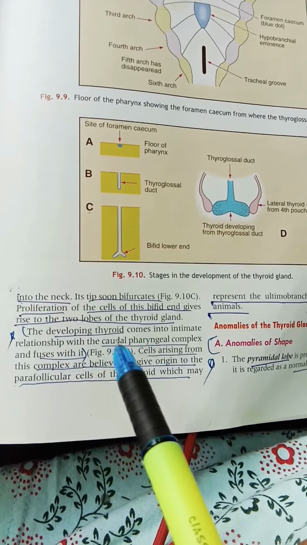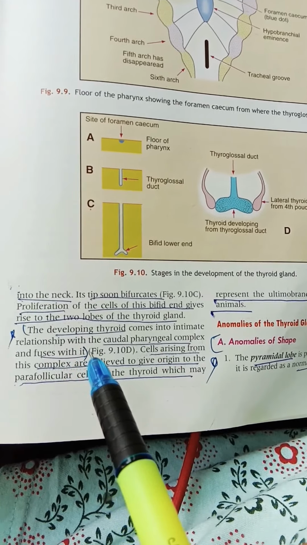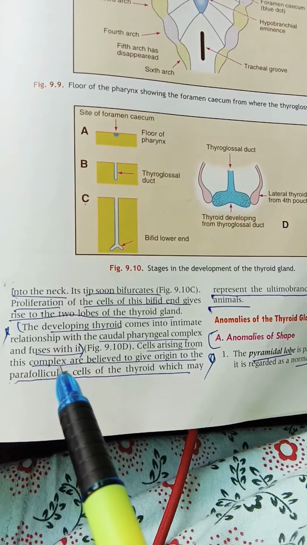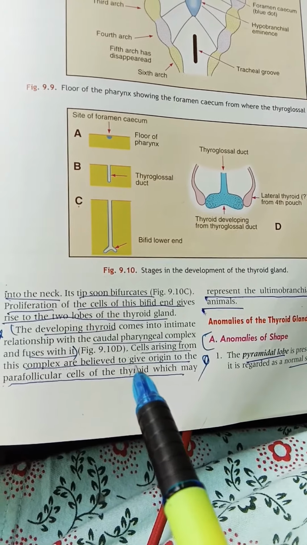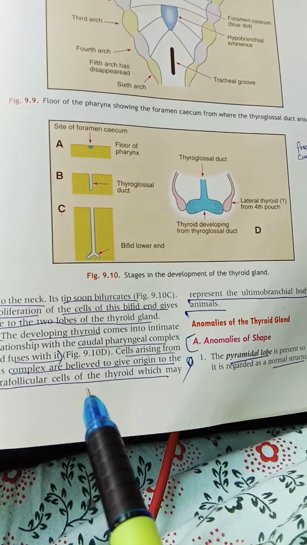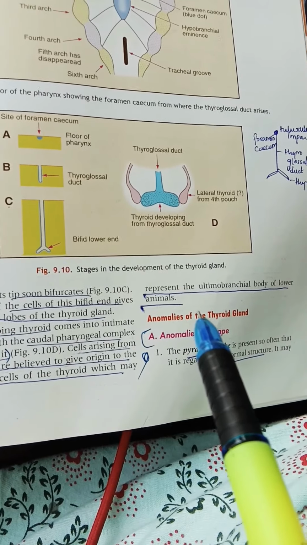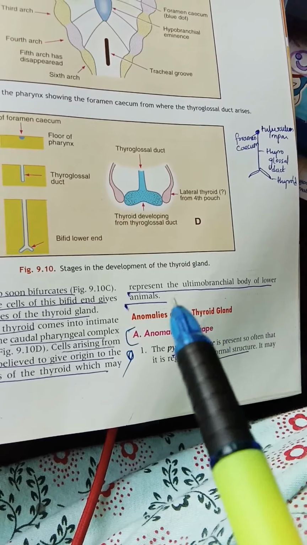And remember that the developing thyroid comes into intimate relationship with the caudal pharyngeal complex and fuses with it. So the cells arising from the complex are mainly believed to give origin to the parafollicular cells of the thyroid, which may represent the ultimobranchial body of lower animals.